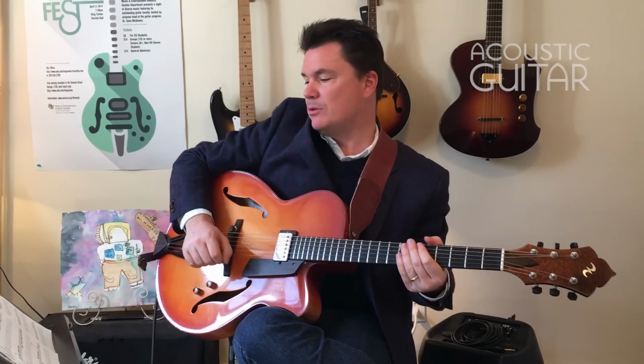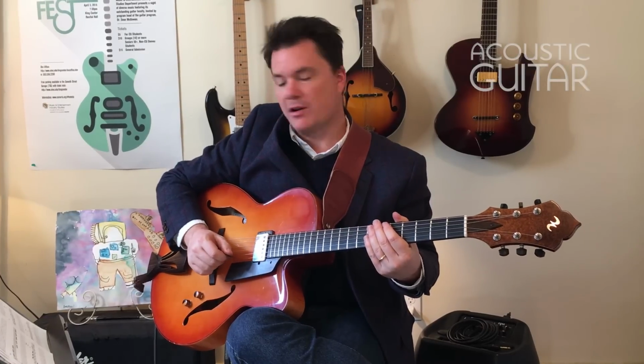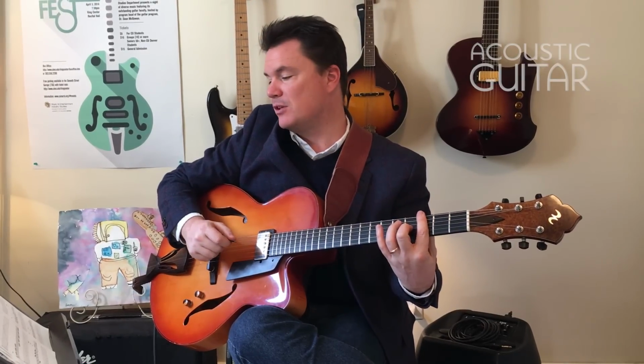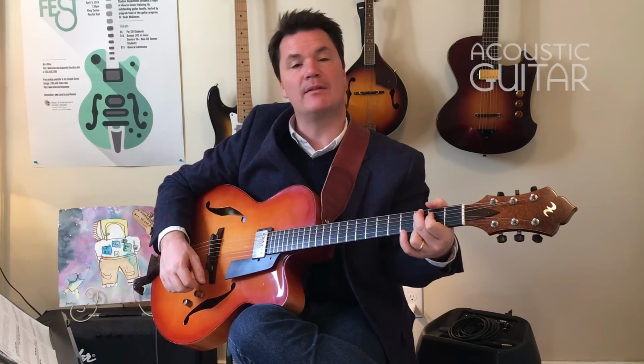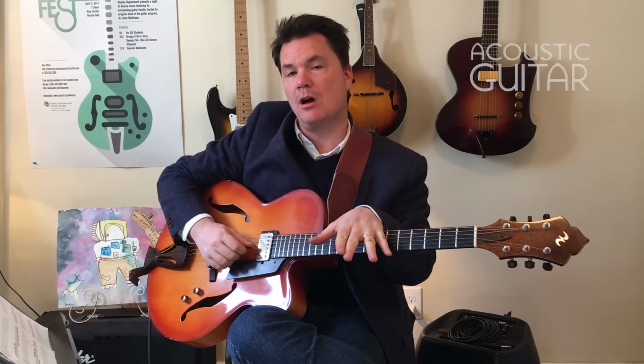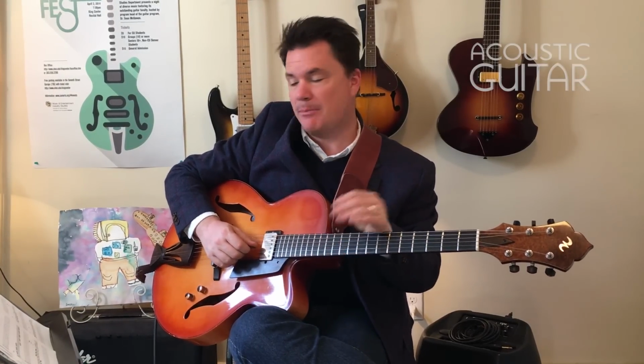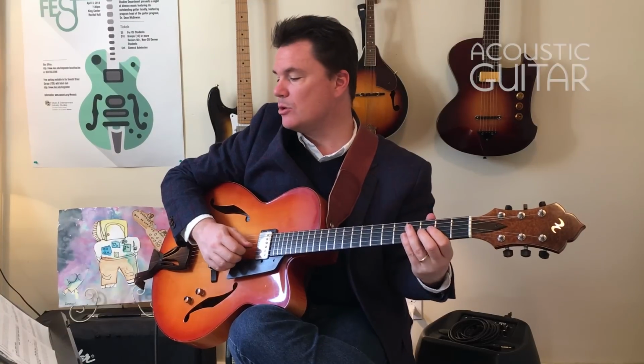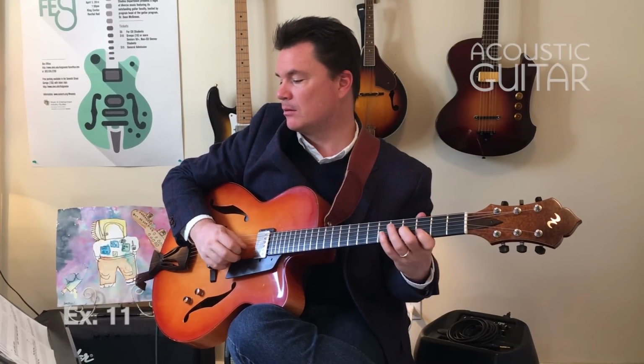Example 11 also uses two chords. The first chord is a G7, moving to a C7, kind of like a blues. And what we're doing is basically outlining those two dominant chords using a pattern based on thirds. So here's example 11. 1, 2, 3, 4.